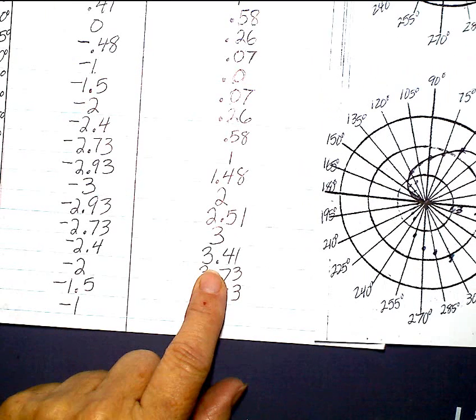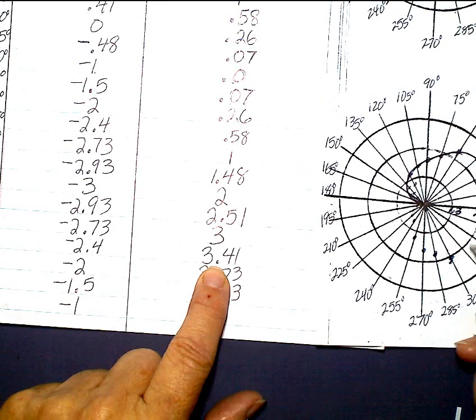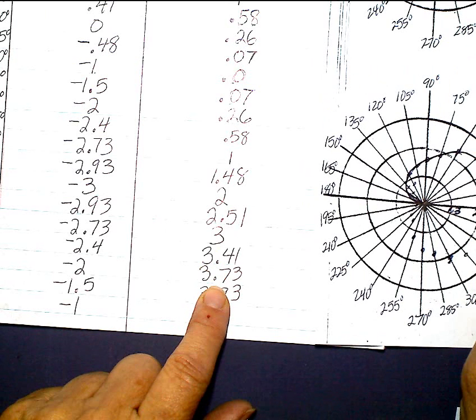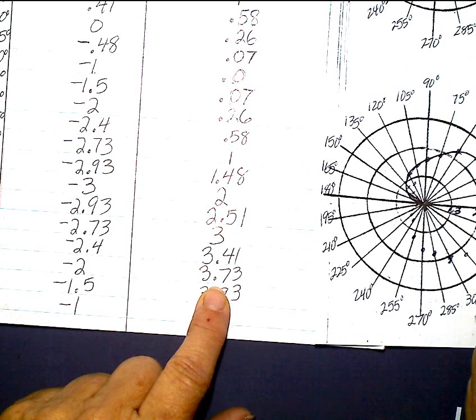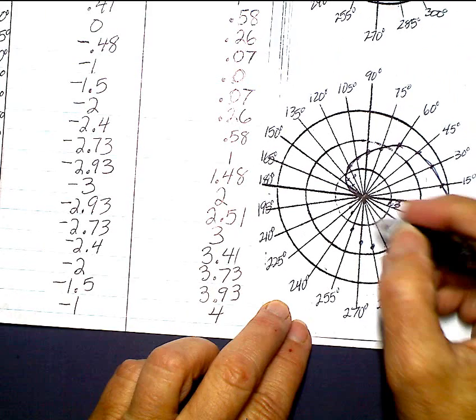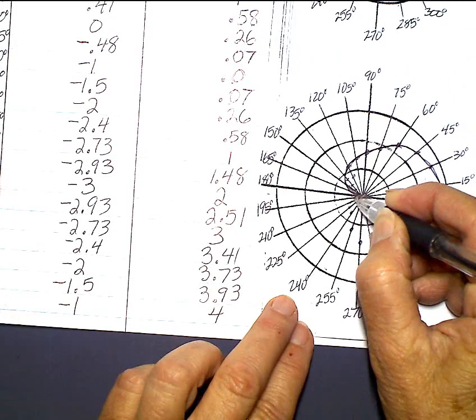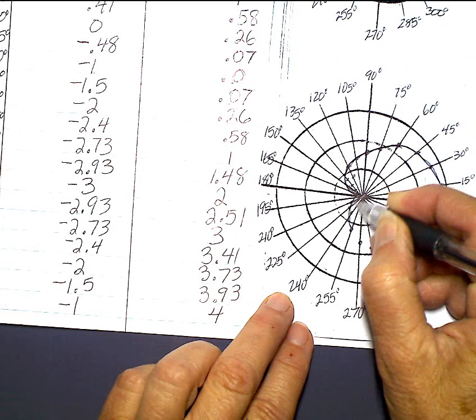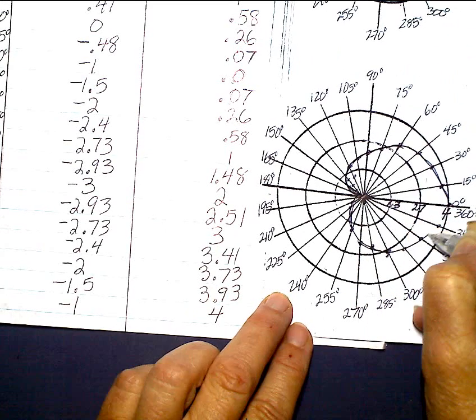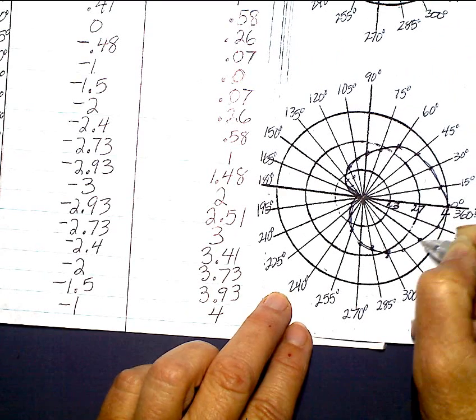I'm at 3.41. 315, 3.41, 3.73, 3.93, and then 4. So this one's going to loop right on around and come back out at 4 where it started.